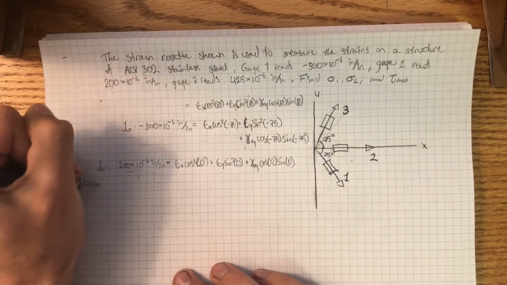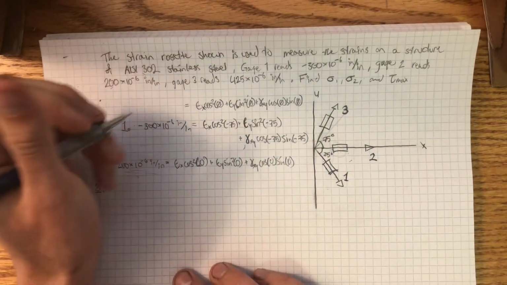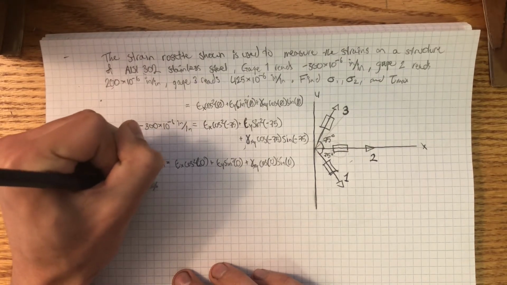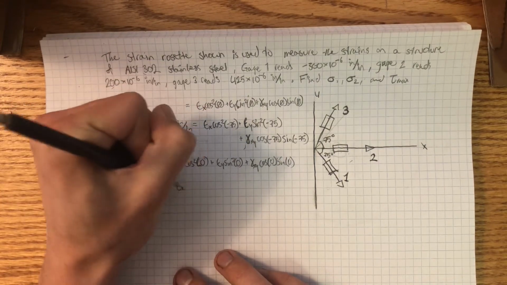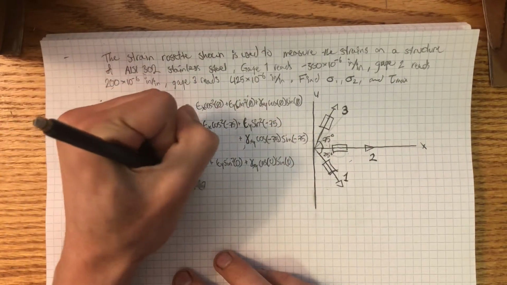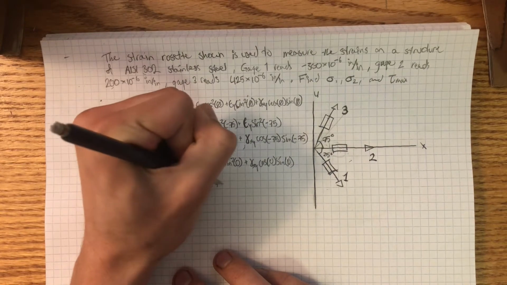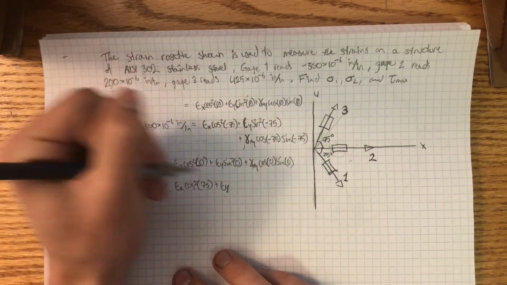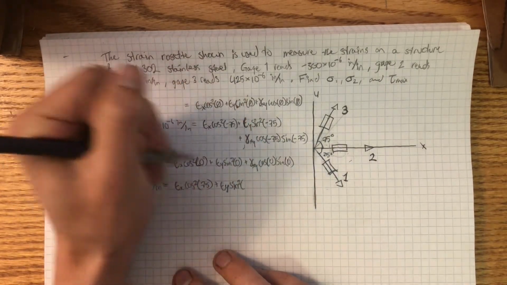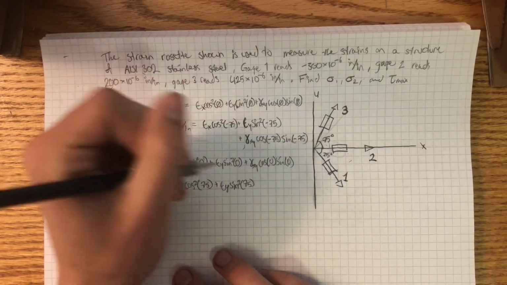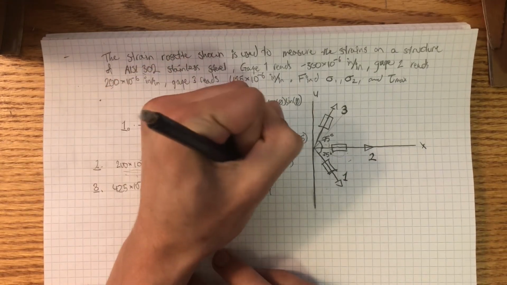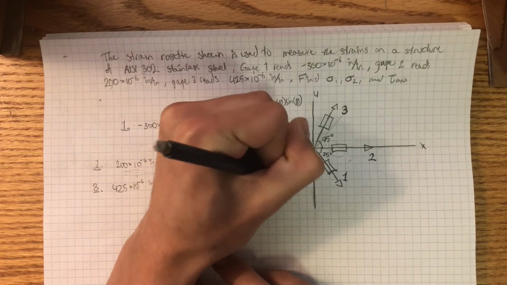And then finally for our third equation, we're going to do it for the third gauge, and that is 425 times 10 to the negative 6 inches per inch, and that's going to be equal to normal strain in the x direction times cosine squared of positive 75 degrees, because it's counterclockwise off the x-axis, plus normal strain in the y direction times sine squared of 75 degrees, also positive, and then shear strain for the xy plane times cosine 75 sine 75.